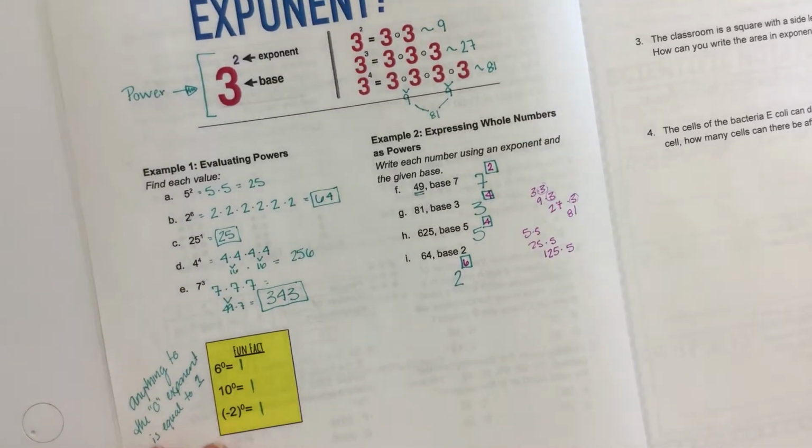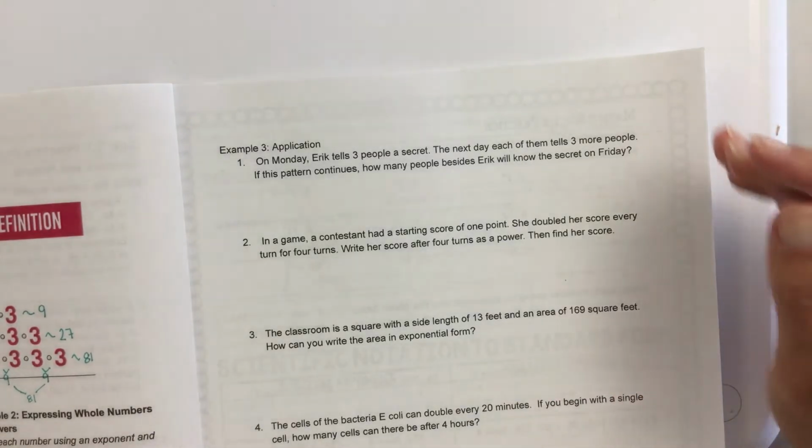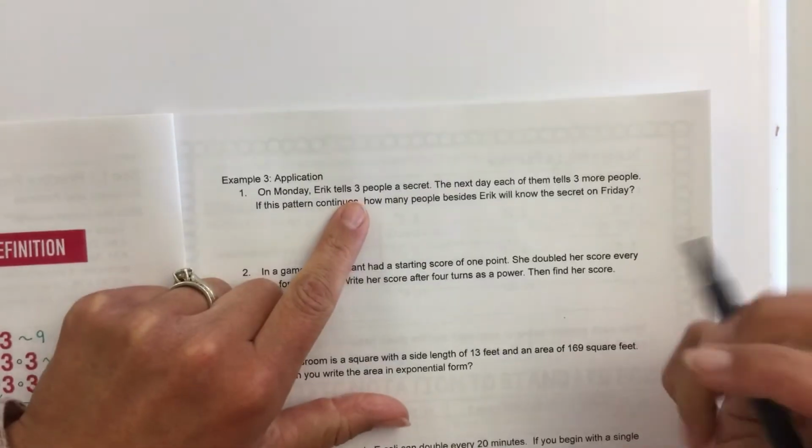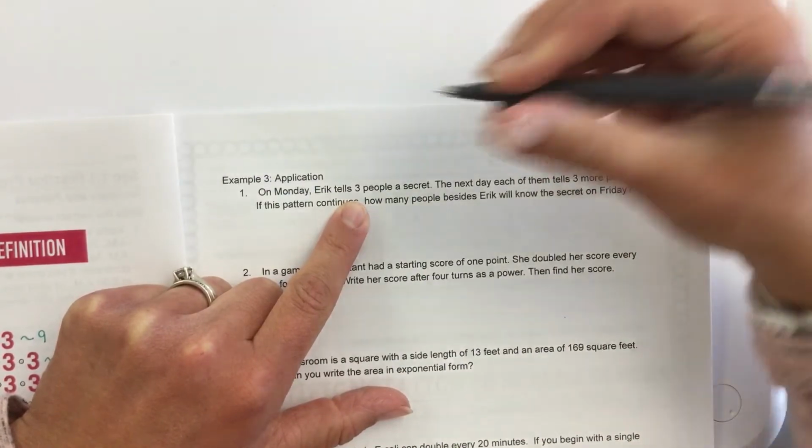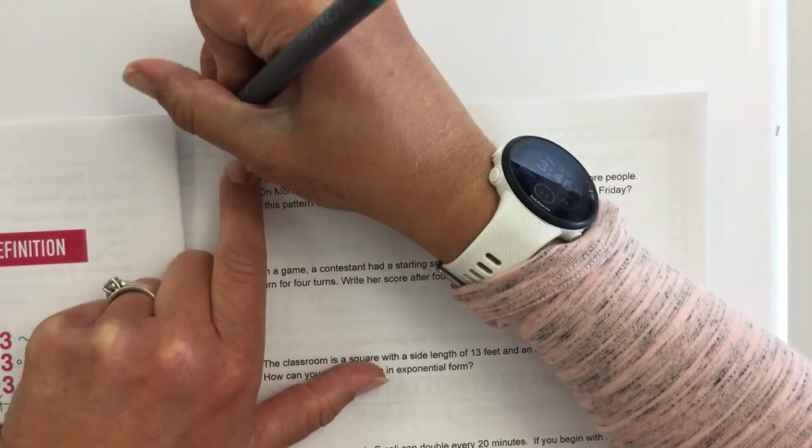Okay, now on to some word problems. Now, sometimes the word problems can be tricky. I really like to try to sketch things out to help me with these. So it says, on Monday, Eric tells 3 people a secret, okay? So on the next day, each of them tells 3 more people. So let's do this. We've got Eric.